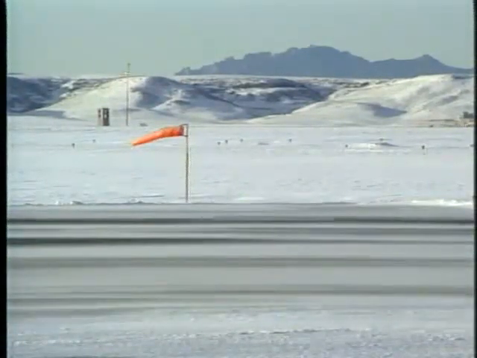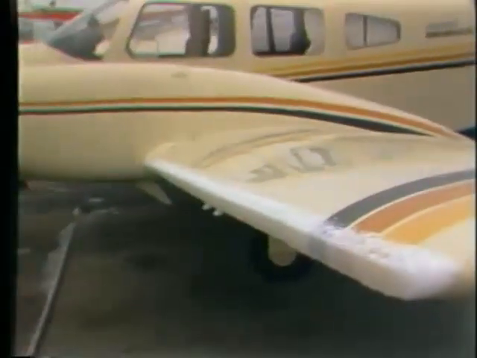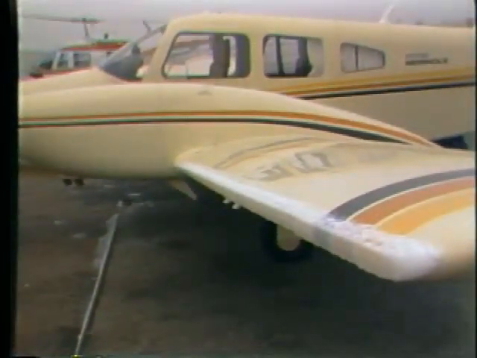Environmental factors such as snow, ice, or frost, which have accumulated on the surface of the wings, can also cause an increase in stall speed by altering the shape of the wing and disrupting the airflow over the wing. The additional weight and drag also causes an increase in the stall speed.